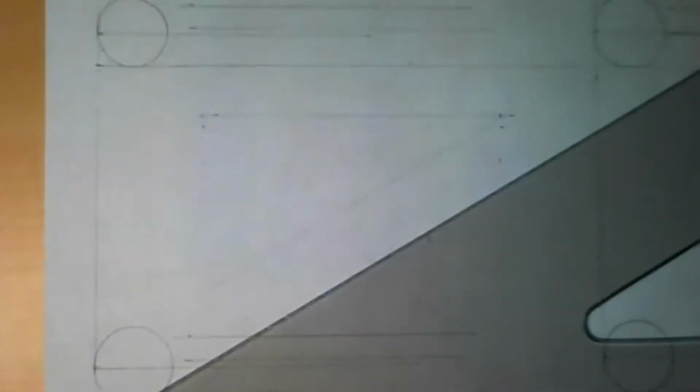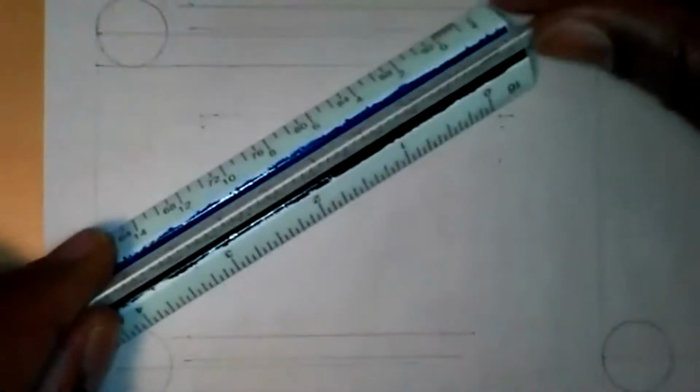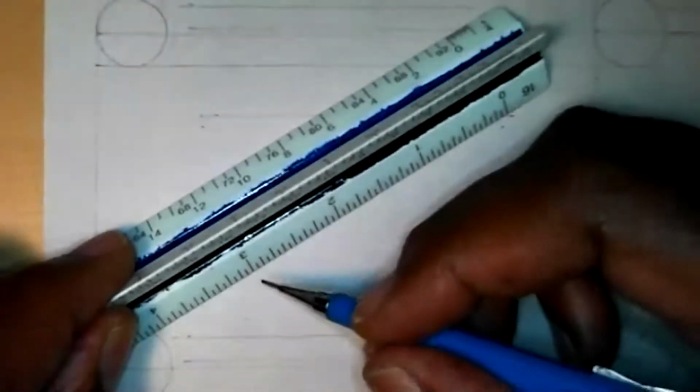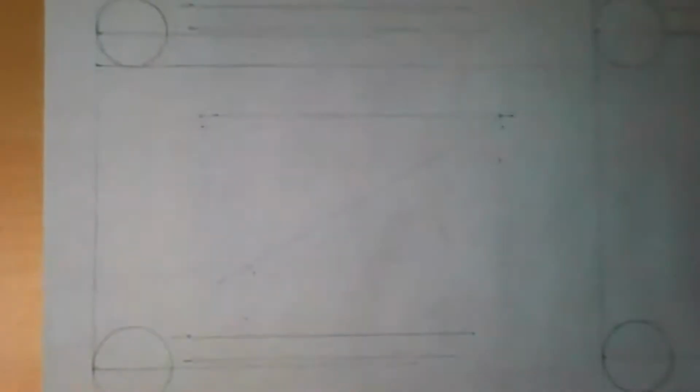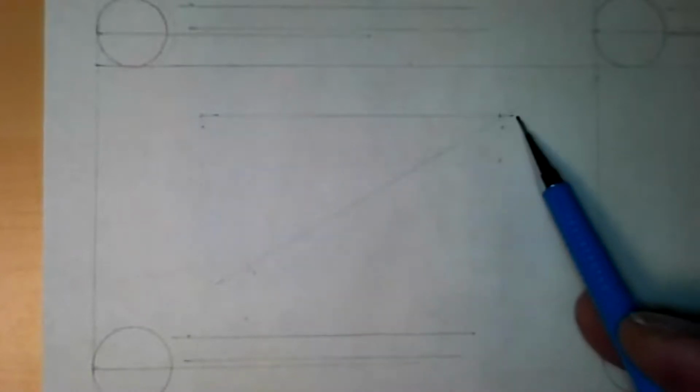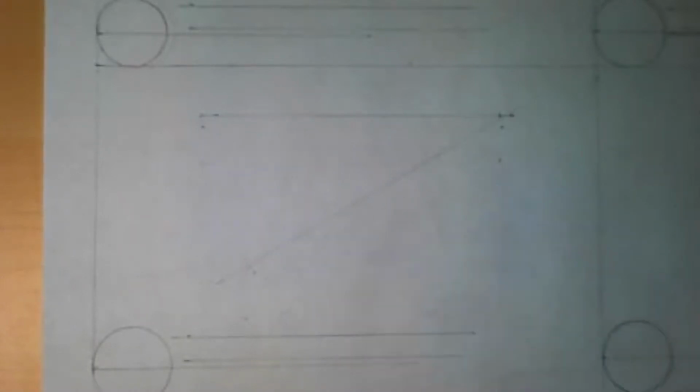Good. I can measure along here from that intersection, 3 inches. So that's where my line is going to end. But when I do it finally, I'm going to go from that point to that intersection there, and 3 inches down, and then now there's no interference.